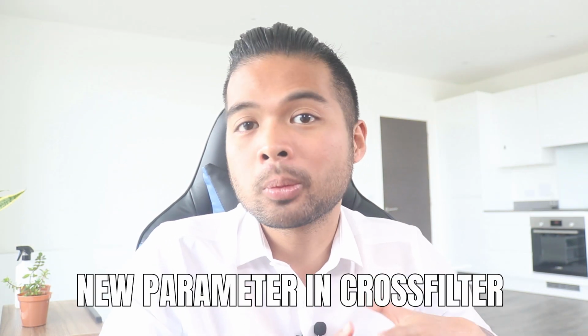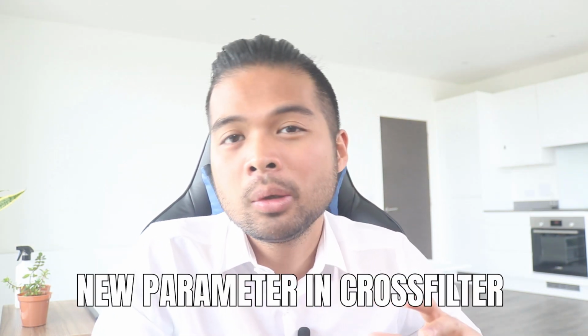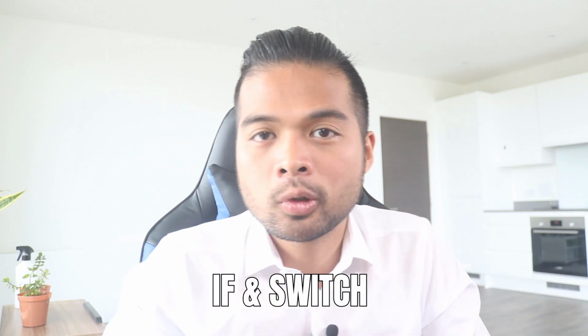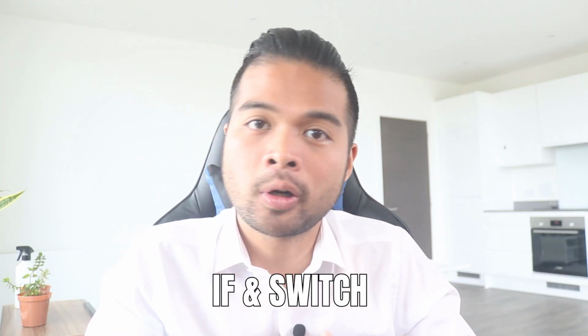They've added a new optional parameter on the CROSSFILTER function, which allows you to handle the flow of your filters within your many-to-many relationships. So you can choose between left flows to right or vice versa. They've made some performance improvements with how the if and switch functions work within DAX. If you're using this quite often, maybe you will see some performance improvements, but if you're a beginner, this probably won't be of use to you. However, if you want to know how to use the if and switch functions in DAX, I again covered that in a separate video, so check it out if you haven't yet. It's super simple to use.